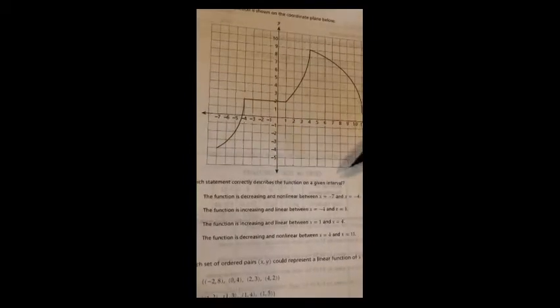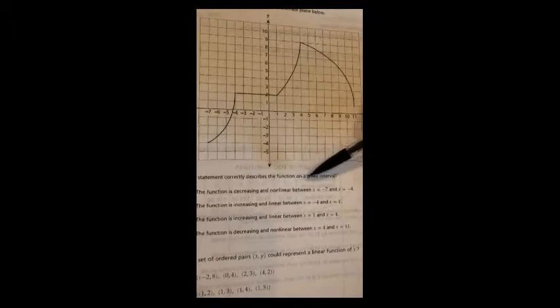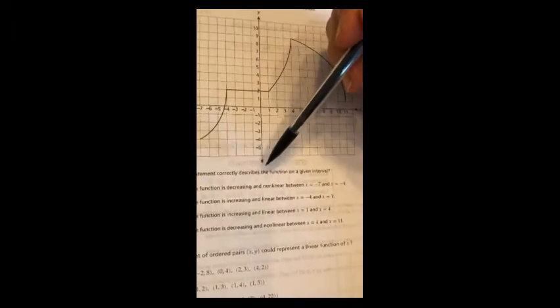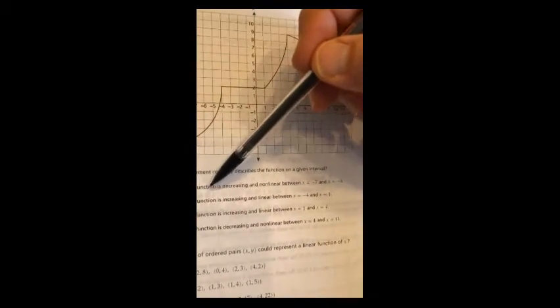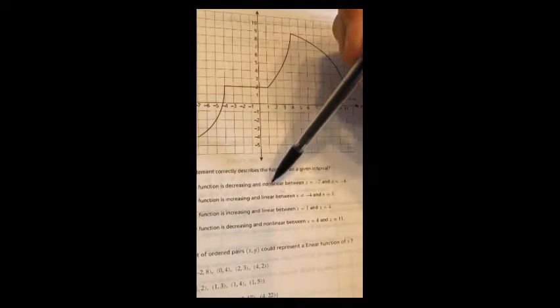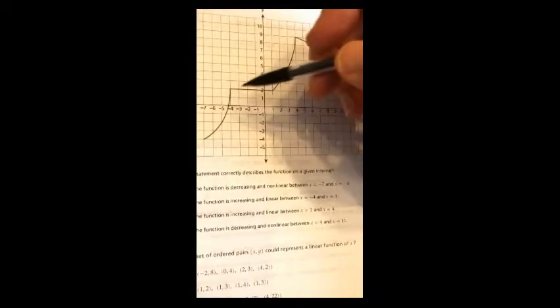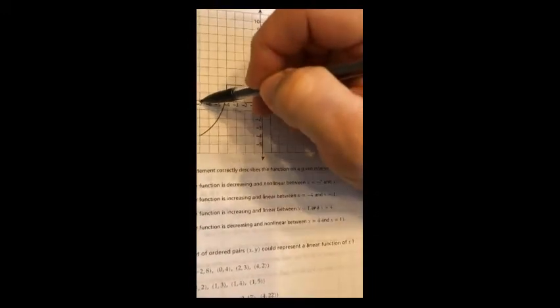And the question is, which statement correctly describes the function on a given interval? All right, so let's take a look at A. A is the function is decreasing and nonlinear between x equals -7 and x equals -4. So x equals -7 is right here.